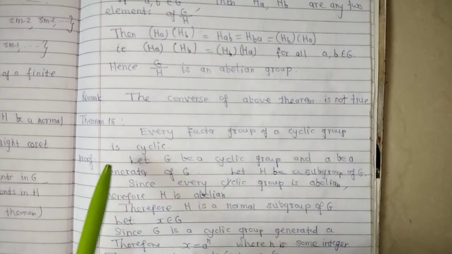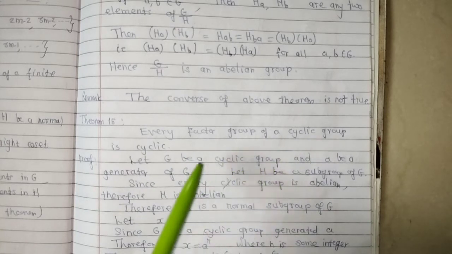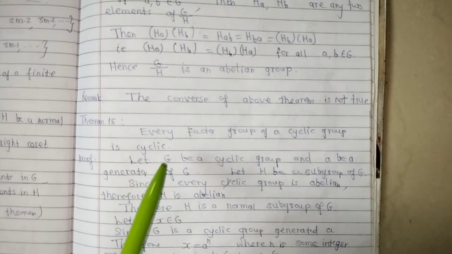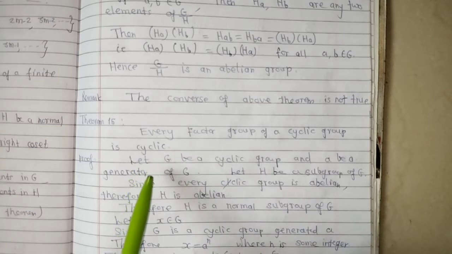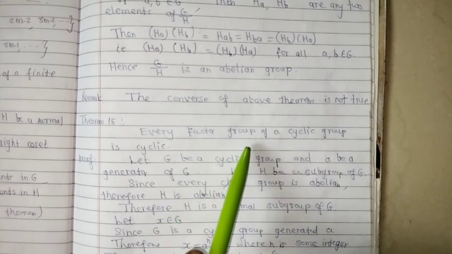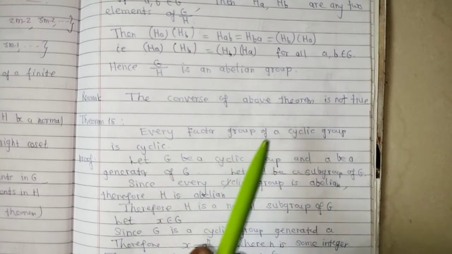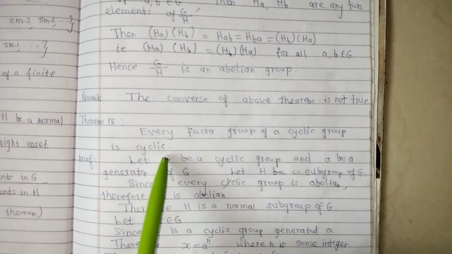The statement of this theorem is, every factor group of a cyclic group is cyclic. Let us consider the proof of this theorem. Before seeing the proof, an objective question can be asked as, every factor group of dash dash is cyclic. Every factor group of a cyclic group is cyclic, or every factor group of a cyclic group is dash dash. It is cyclic. Now we consider the proof of this theorem.